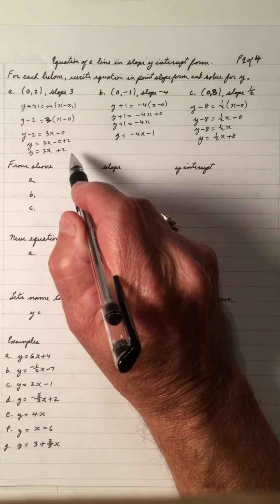Spelled right out, this equation, y equals mx plus b, is the slope y-intercept form, because when you solve it for y, the number in front of the x is your slope and the number after that is your y-intercept. Okay, following that, y equals 6x plus 4, the slope is 6, the y-intercept is 4.